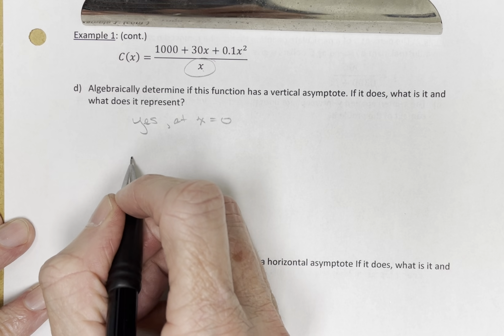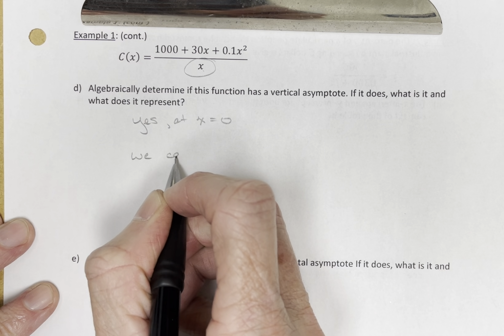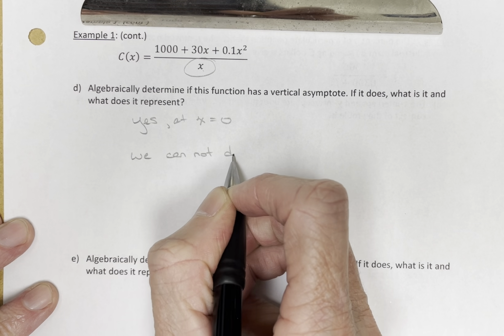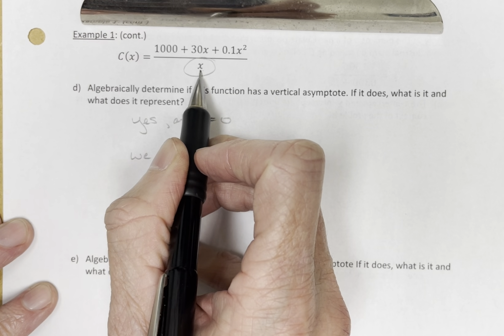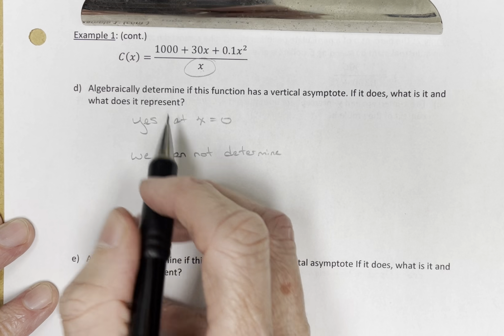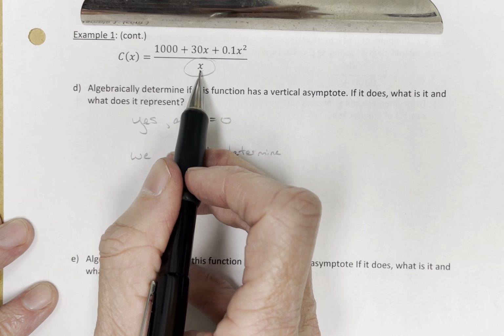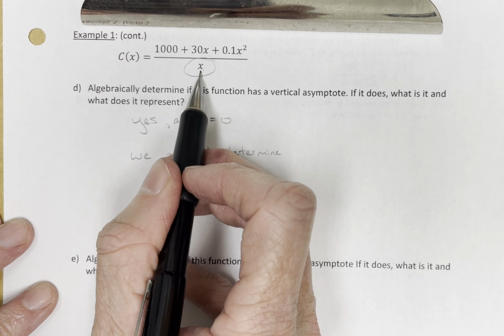So what that means is we cannot determine the answer. It's a vertical asymptote, so we have no idea the cost because we can't put 0 in here.